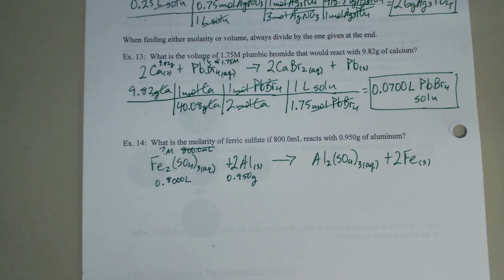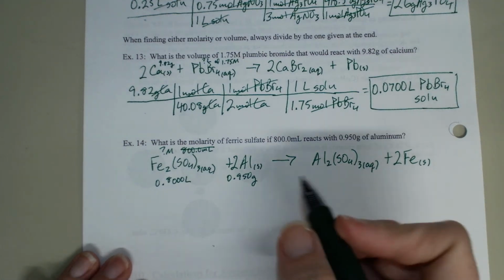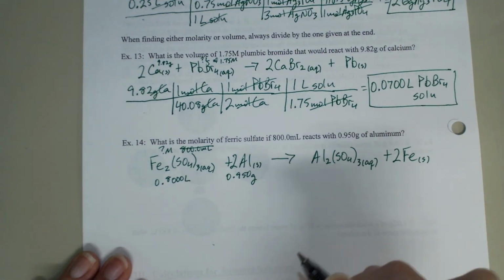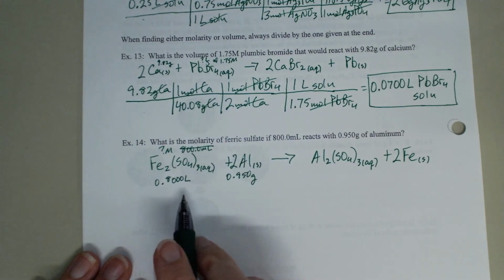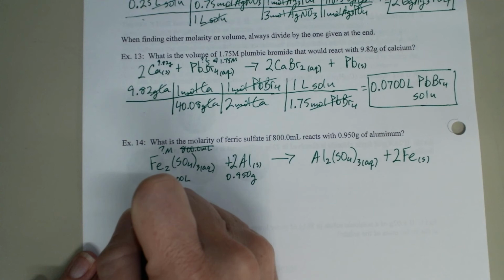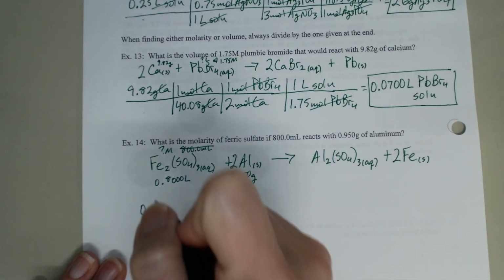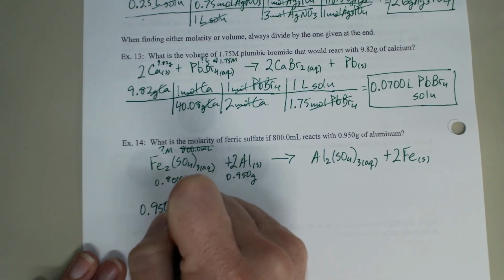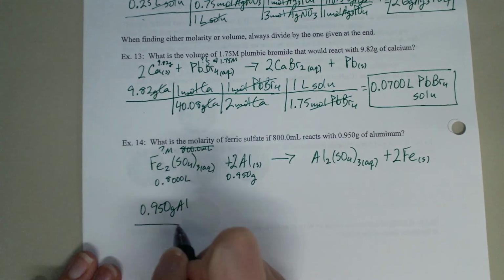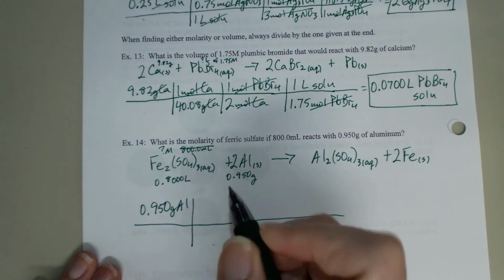which means I'm going to have to start with two single units, one on top of the other. So I'm going to start with my aluminum because I want liters to be on the bottom if I'm looking for molarity. So I'm going to start with aluminum. So 0.950 grams of aluminum. And then I need to convert that to moles.